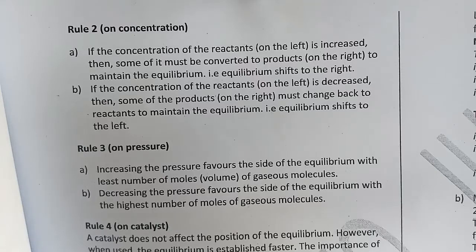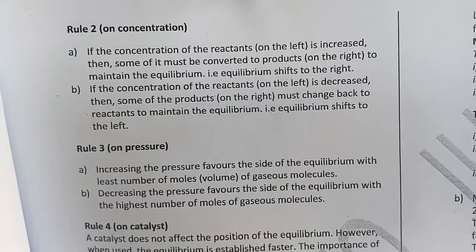But if the reactant side has smaller mole ratio, then use lower pressure, because decreasing pressure will favor the side with the higher mole ratio. Now the product side has the higher mole ratio, so it will be favored by lower pressure. The end result is that you will obtain more products, because the aim here is to have as much yield as possible.